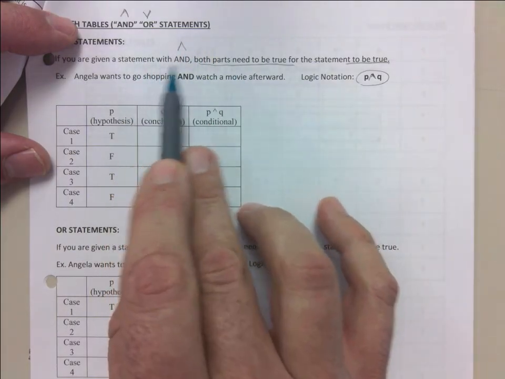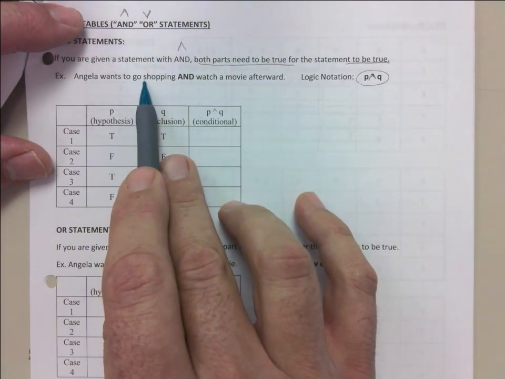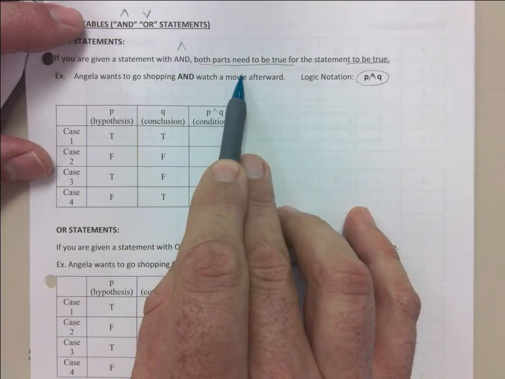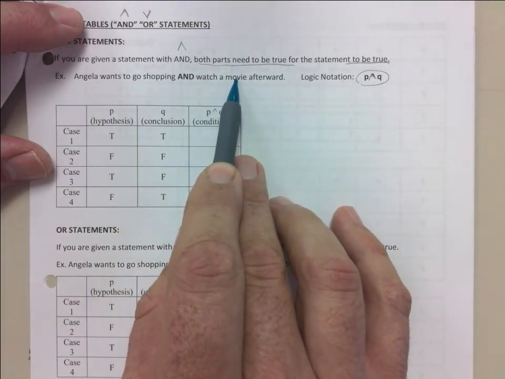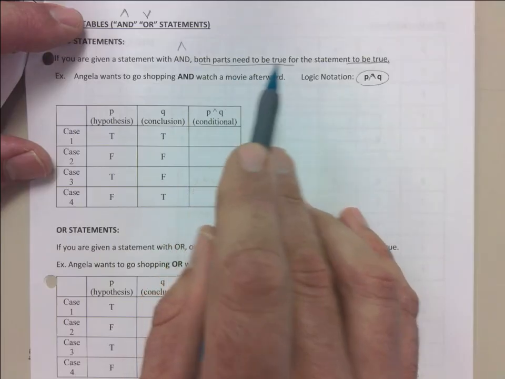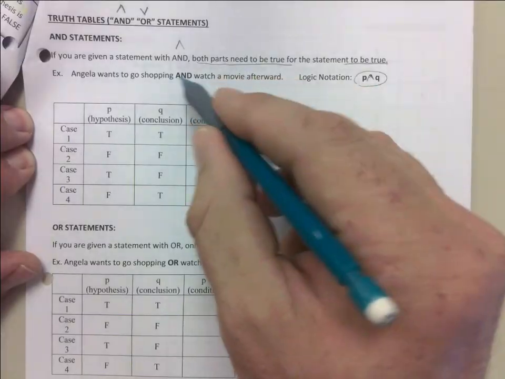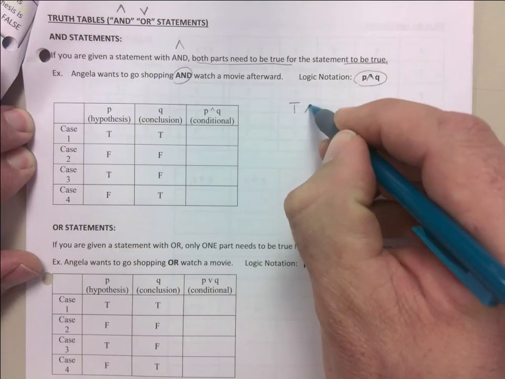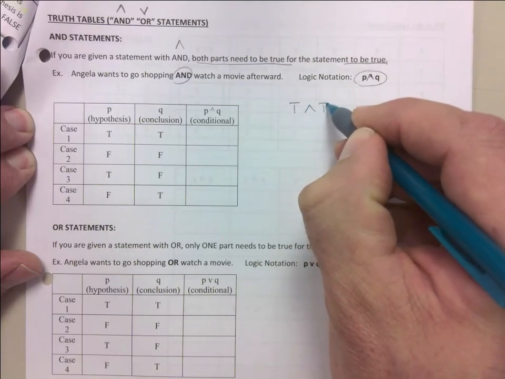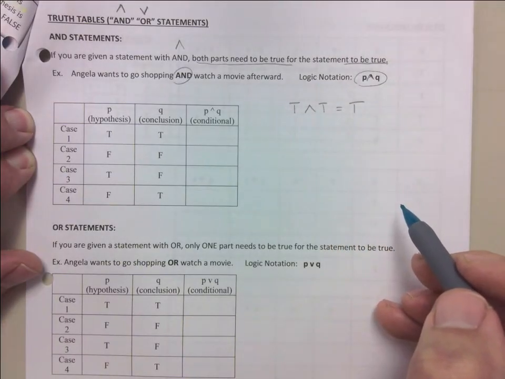You did both of these items. If you only did one of them, like say you go shopping but you don't go watch the movie, even though you said you would, you've lied. Let's say you don't go shopping, you only watch the movie, you've still lied. The only time is when both are true. So for and, true and true is the only time the statement is true.